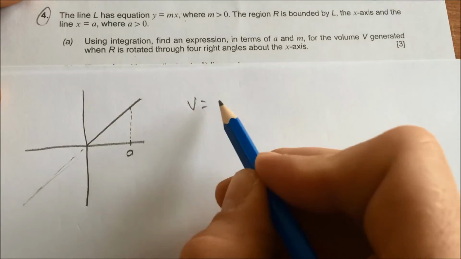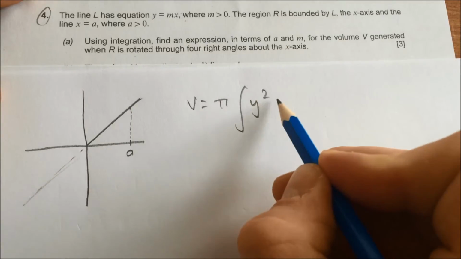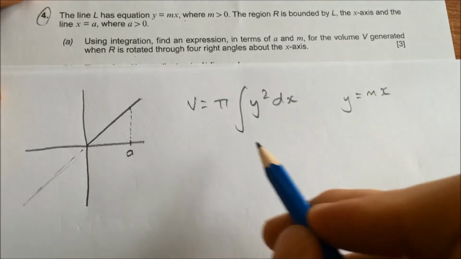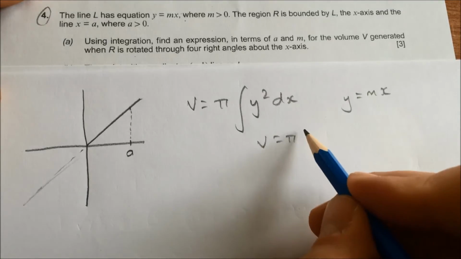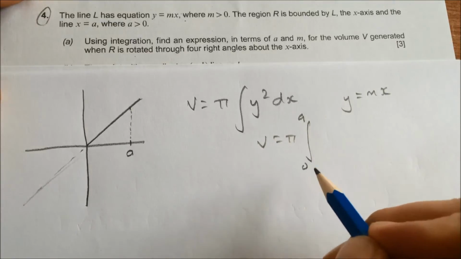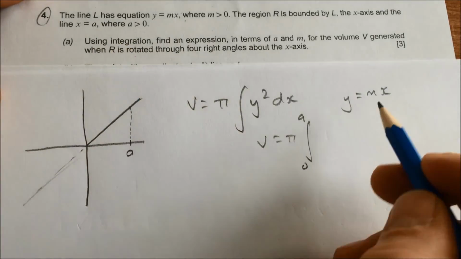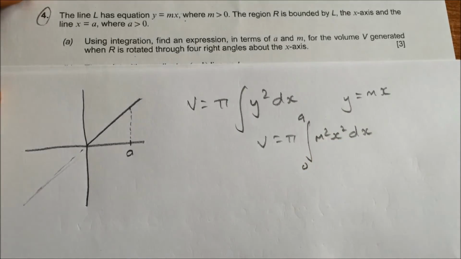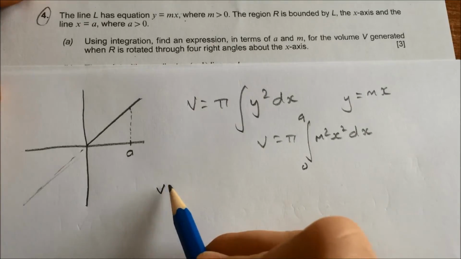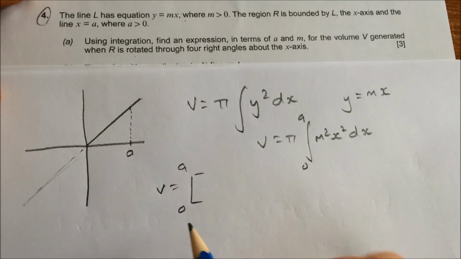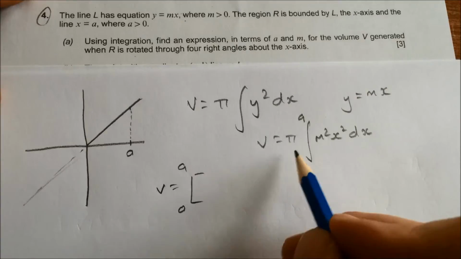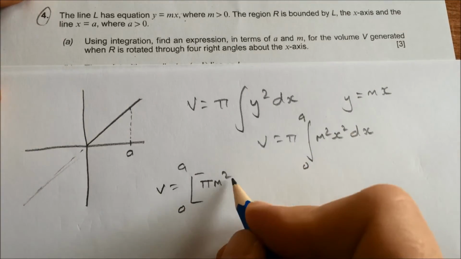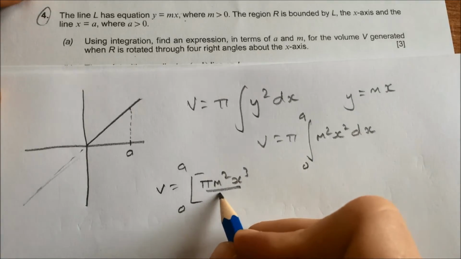So the formula, as you know, is volume equals pi the integral of y squared dx, and of course in this case y equals mx, so V equals pi times the integral between a and 0, that's what it tells me the limits are, of y squared, which will be m squared x squared dx. So we're going to integrate that now, put it in square brackets between a and 0, bring the pi inside, obviously nothing changes on the m squared, and the x squared, raise the power and divide by the new power.